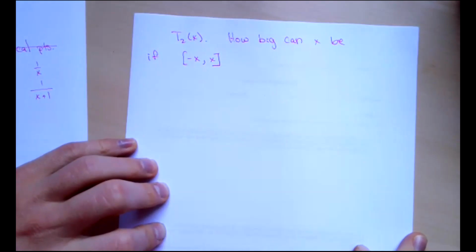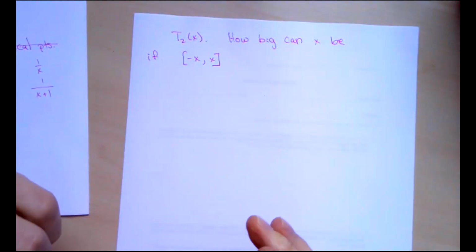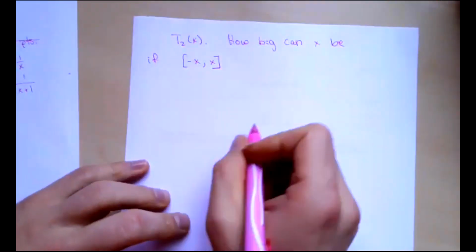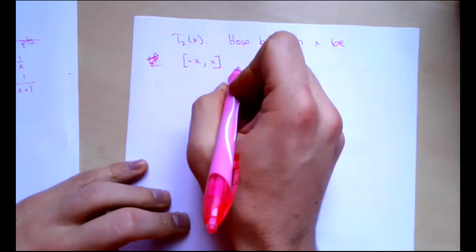Now we don't know the interval. I know it's centered at 0, but I want to know how big of an interval around 0.